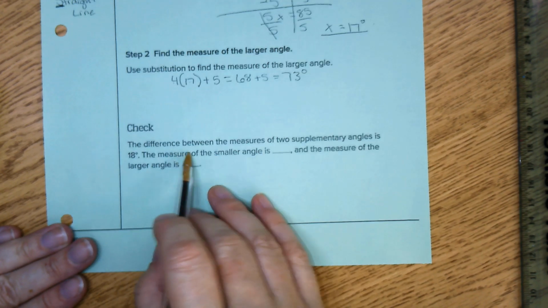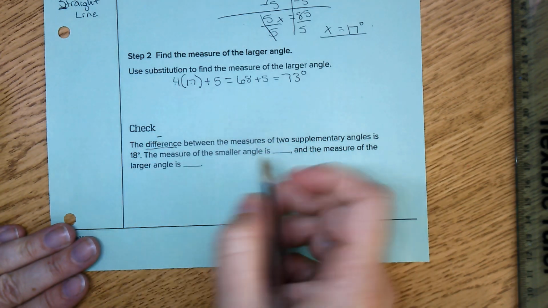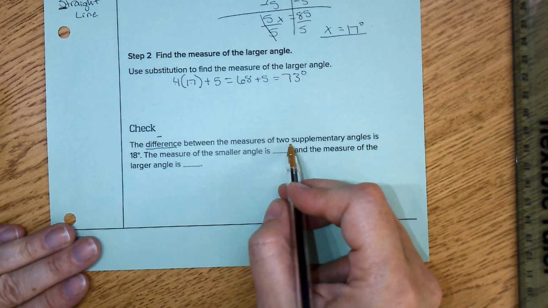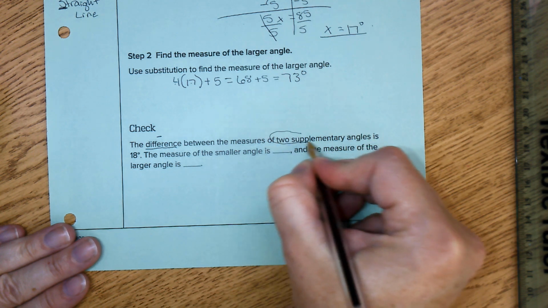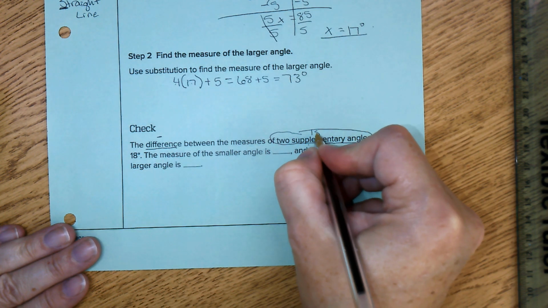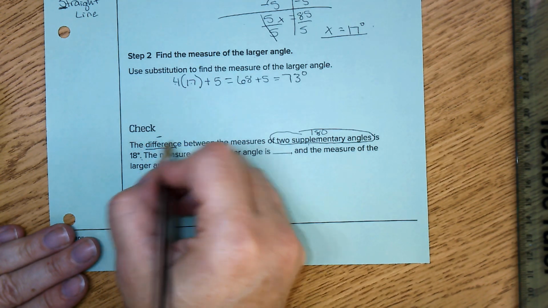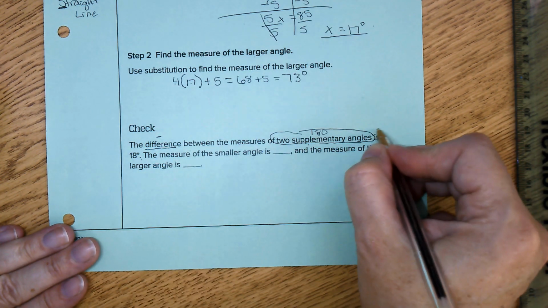So it says the difference between, and difference means subtraction. So the difference between the measure of two supplementary angles, so I have two angles, they are supplementary, which means 180 degrees, is 18. So the difference between them is 18.